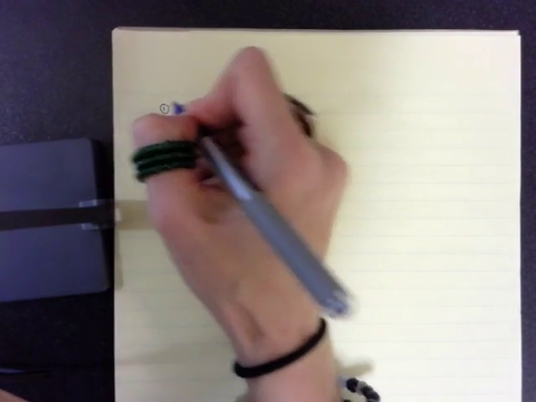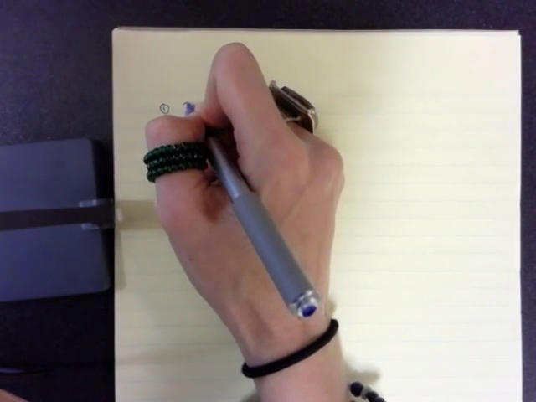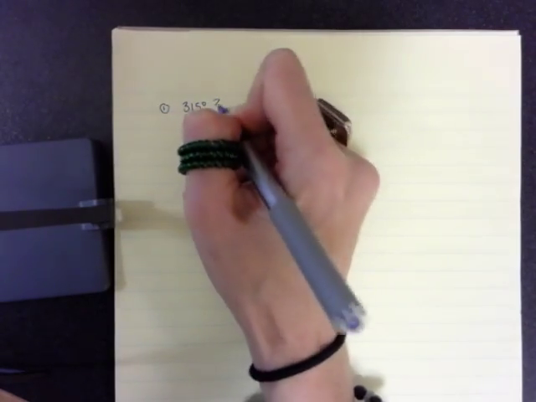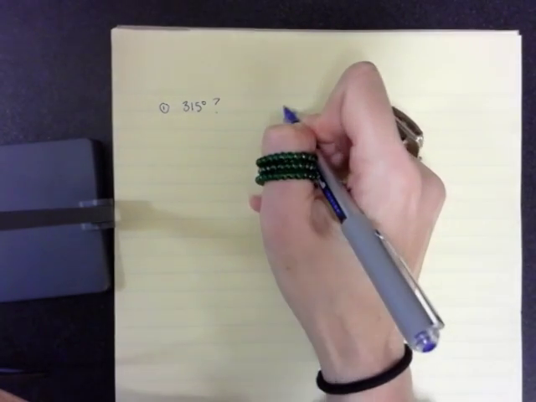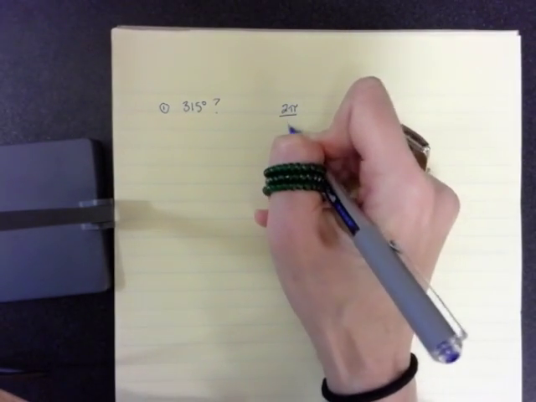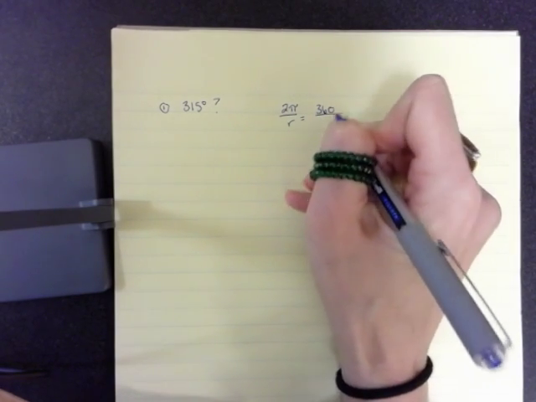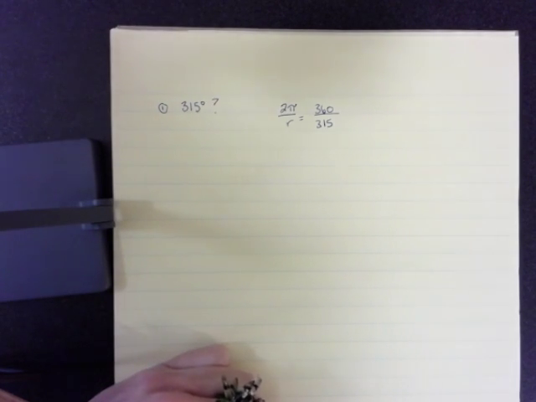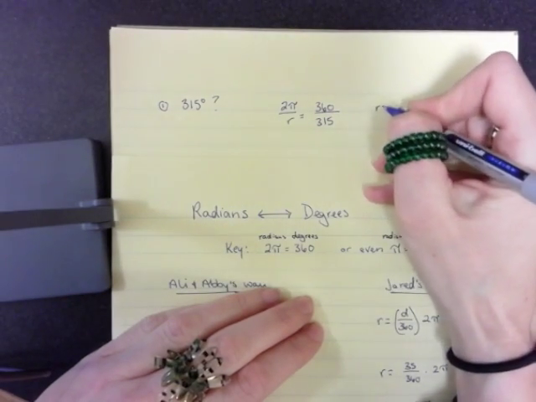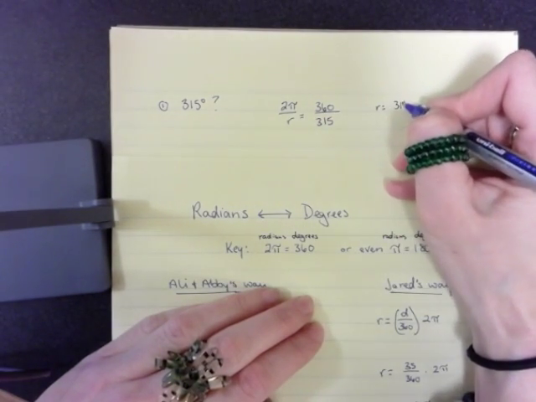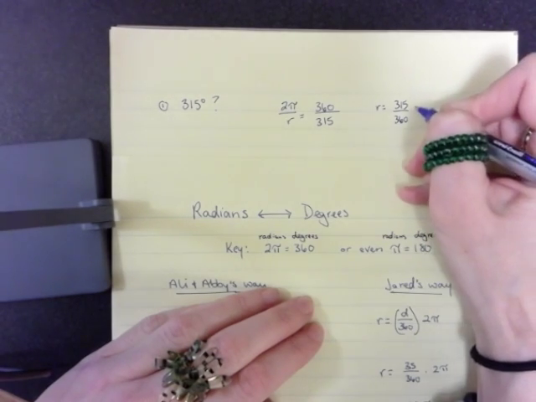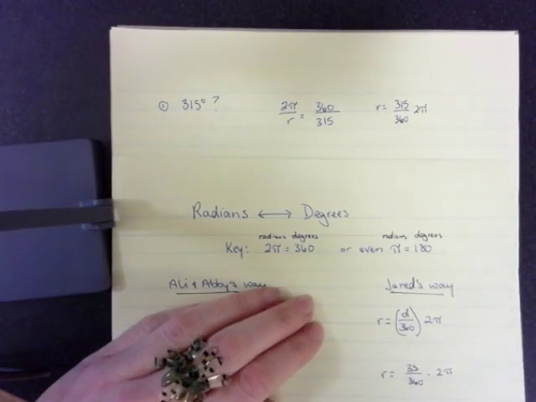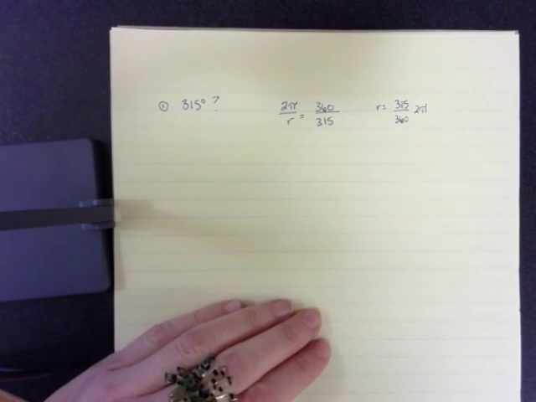So number 1, what if the degrees are 315 degrees? Okay, so I'm going to do it with the proportion just because it's something that I know that I will never forget. Okay, and of course, if you like Jared's way, we can do Jared's way as well. So let's look at Jared's way. So radian equals degrees over 360 times 2 pi. Okay, either way, it's going to come out to be the exact same number.